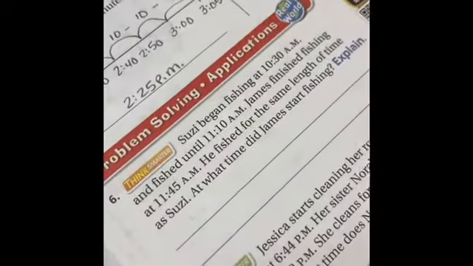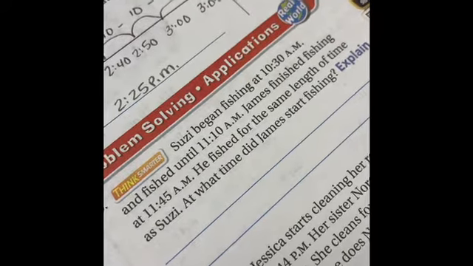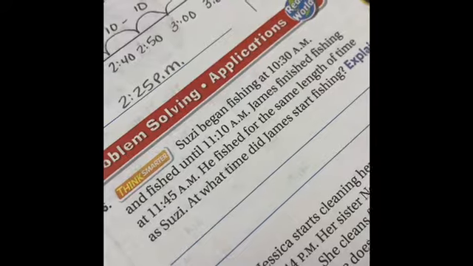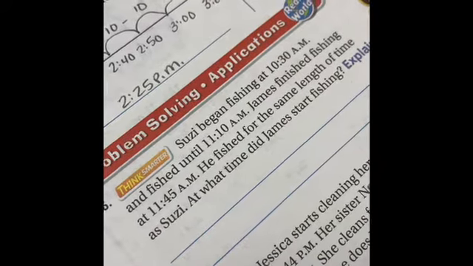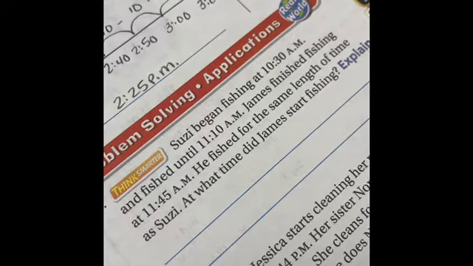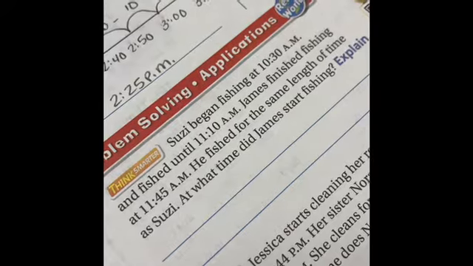All right, problem solving applications. It says Susie began fishing at 10:30 a.m. and fished until 11:10 a.m. James finished fishing at 11:45 a.m., so he fished for the same length of time as Susie. At what time did James start fishing?